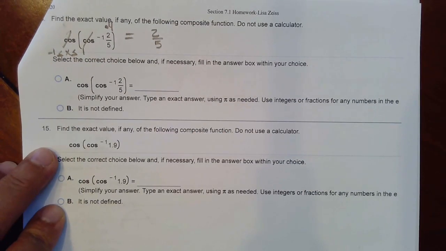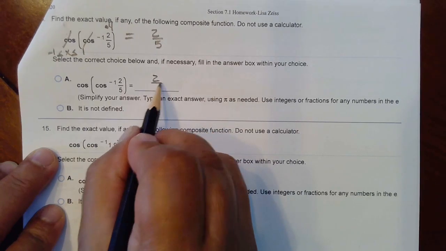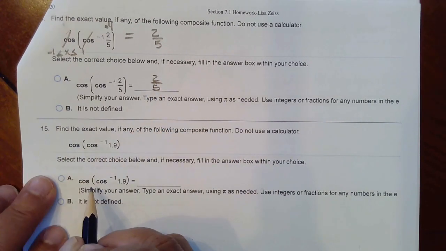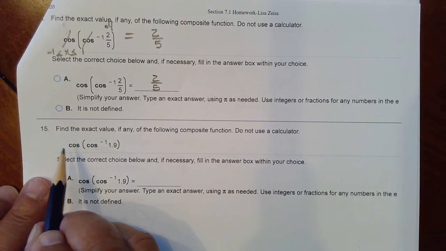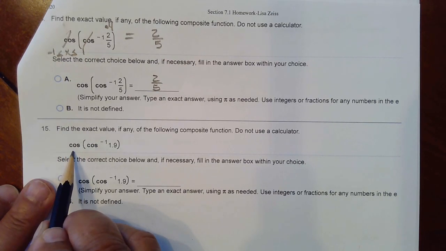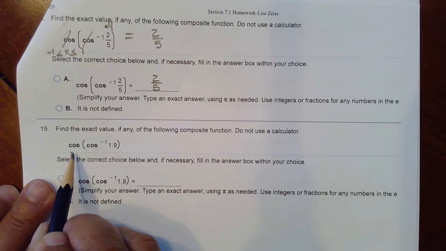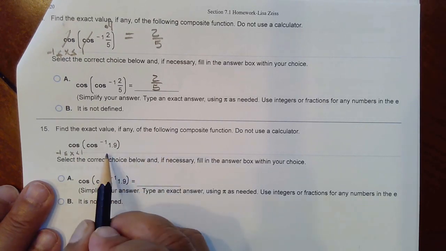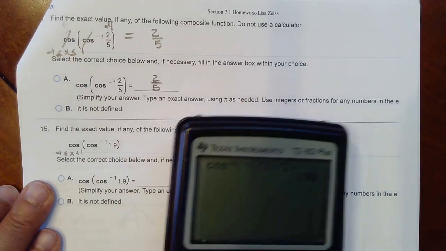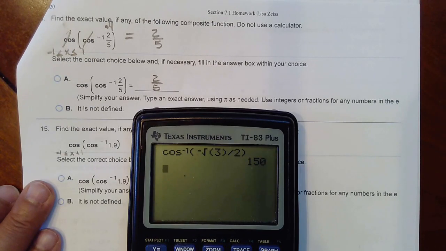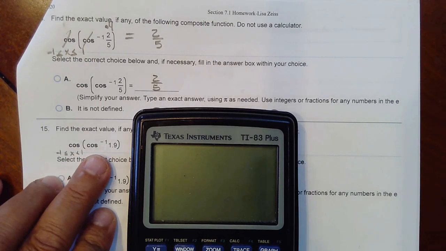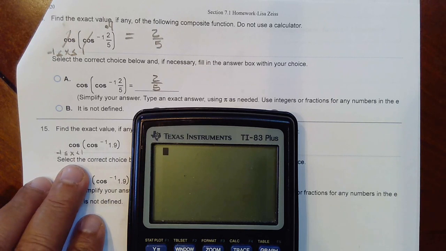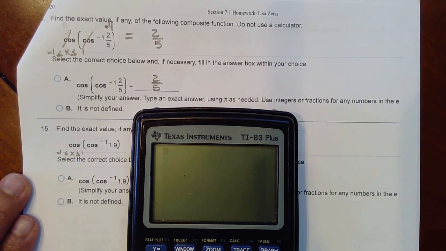So let's put that right there. Number 15, again, you have cosine on the outside. You have to know those restrictions. This has to be between -1 and 1. Although as soon as you press this in, you're going to know you're in a problem. Because if you went to go press that in, if you weren't sure what the restrictions are, let me put a little equal sign right there.